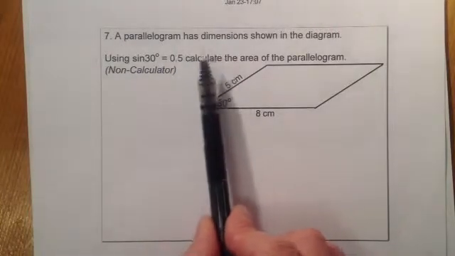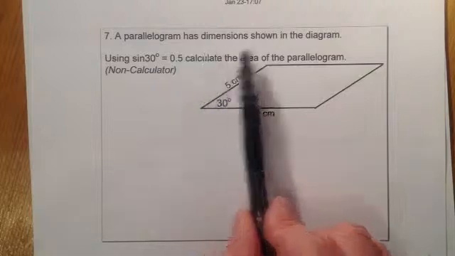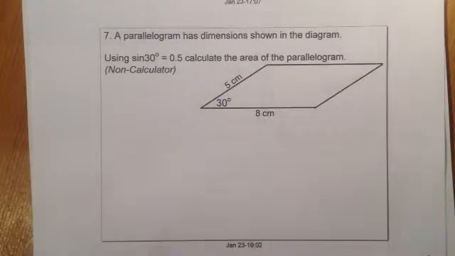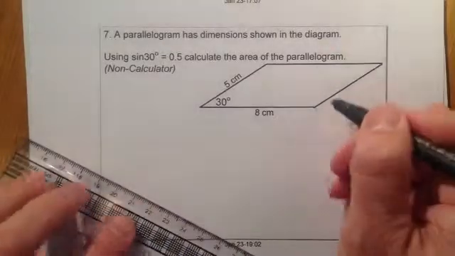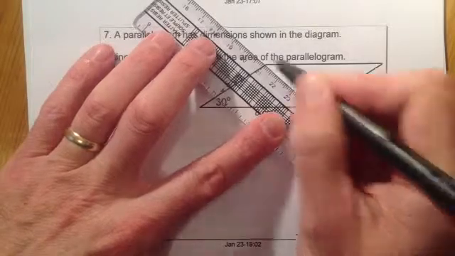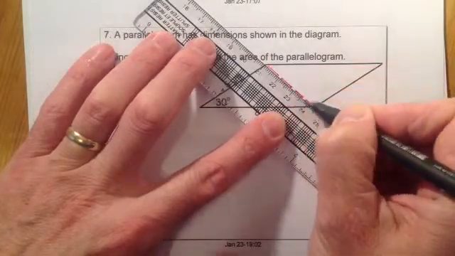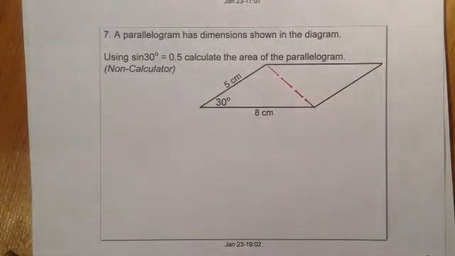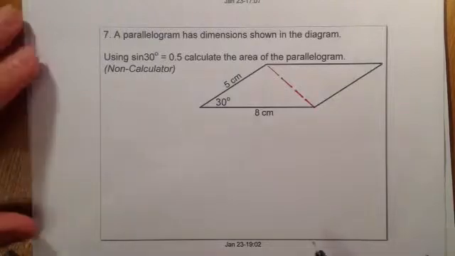So a parallelogram has dimensions shown. So what I know is I've got an angle and I've got the 2 sides beside it, and I can use the triangle calculation. It's not a triangle though, so what I'm going to do is I'm going to cut this across here. If I cut the parallelogram across from here, what I've got is 2 congruent triangles. They're both the same size, okay, and both the same area. So I'll work out one of them, multiply it by 2.